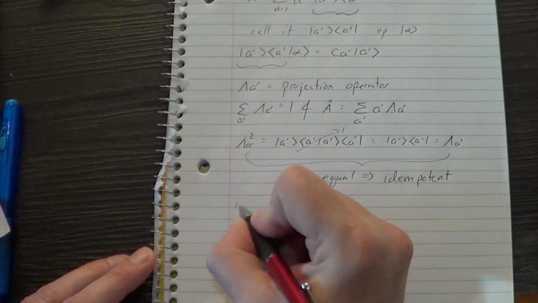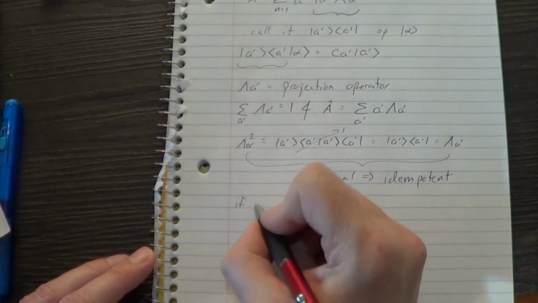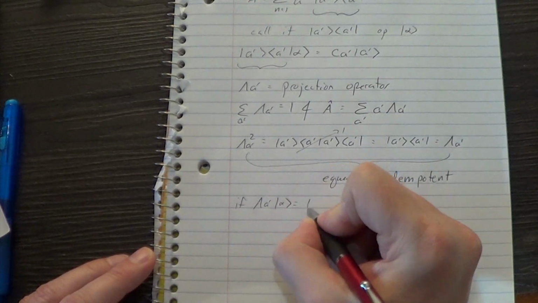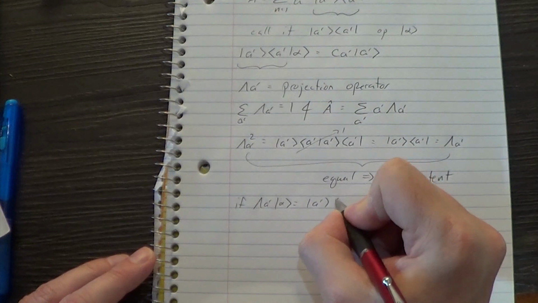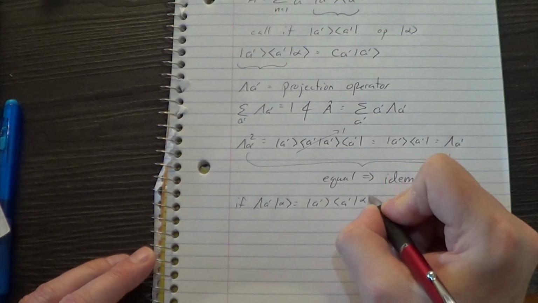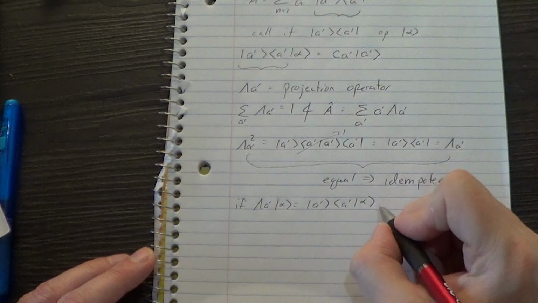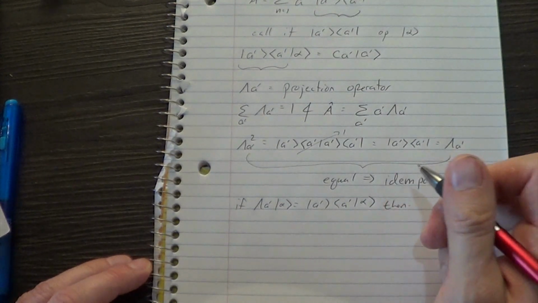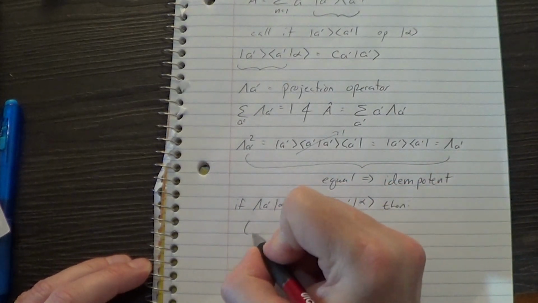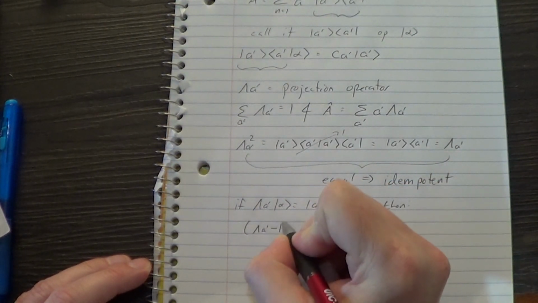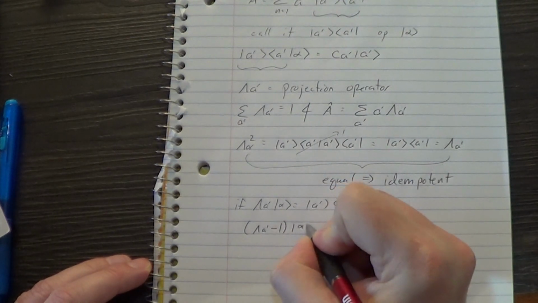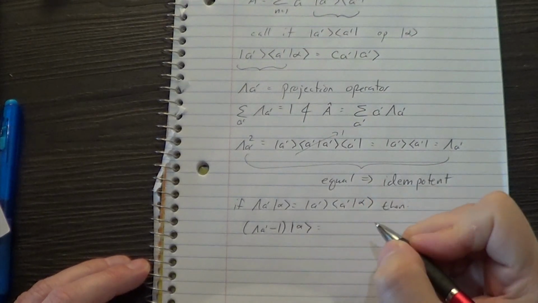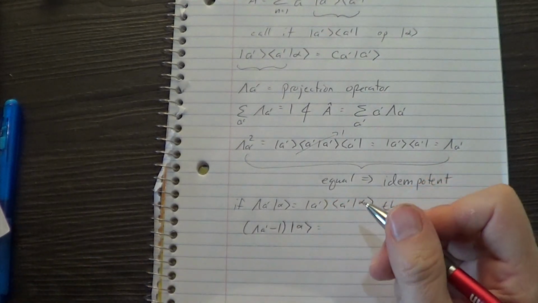Let's say I take the projection operator onto state alpha. I've just noticed I've written the same thing about 100 times. Then what I'm going to do is take this projection operator and subtract 1 from it. Now let's look at what that does to alpha. This would be a good take-home question. You should be able to handle this.